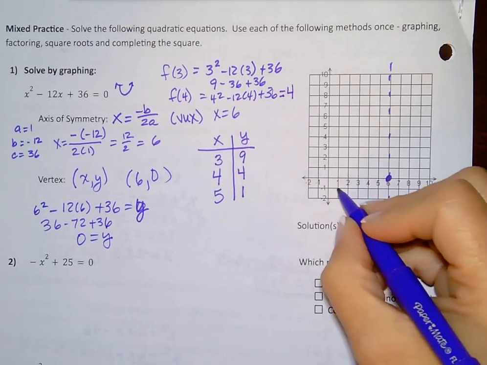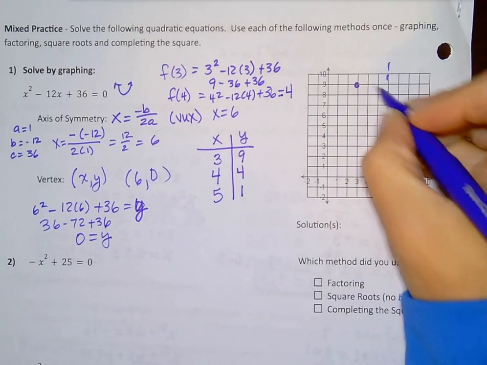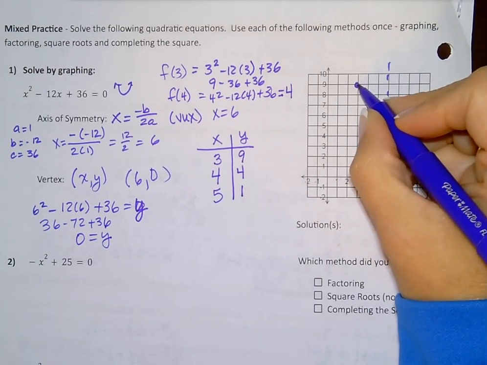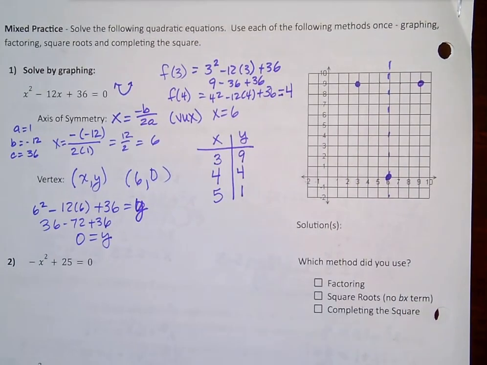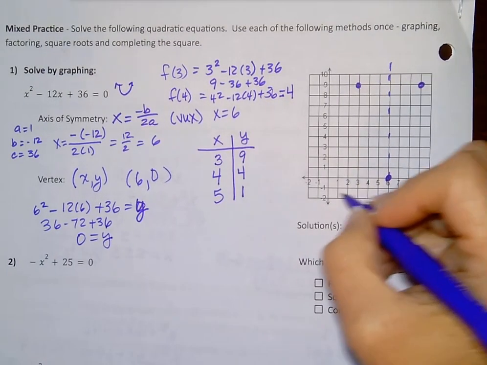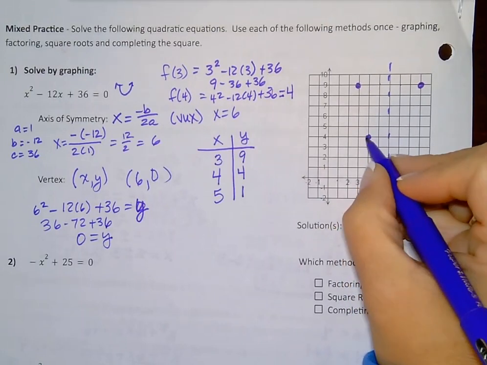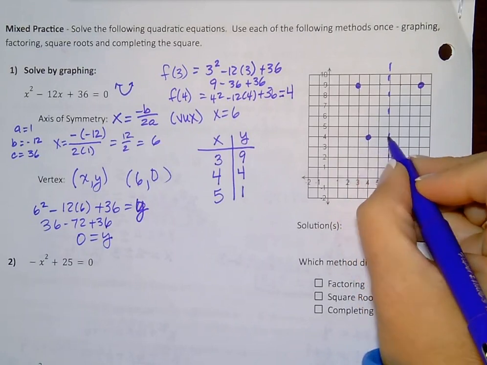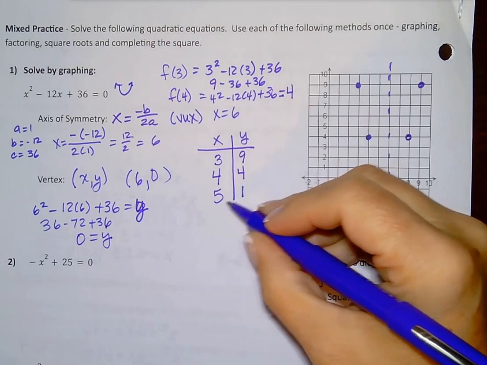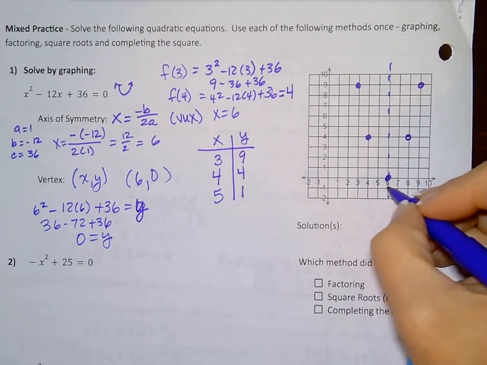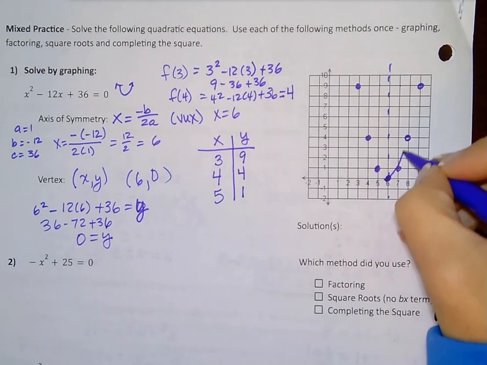Okay, I have a 3 and 9. 3, 9 is one of my points. Now remember, this is my axis of symmetry, so I can go over to the axis, and over to the other side, because I know I have to have a mirror image. If x is 4, y is 4, right there. So if I have a point 2 to the left of my axis, there's one 2 to the right of the axis. I actually could draw my parabola now, but since I calculated out, if x is 5, y is 1, and I have a mirror image, and so this is my parabola.